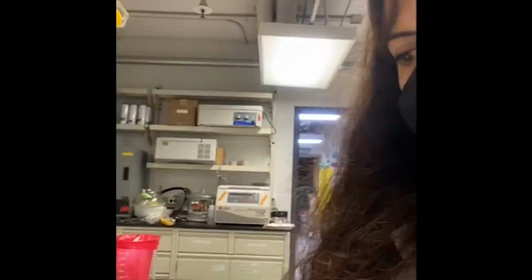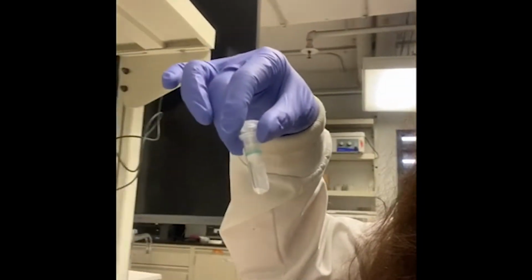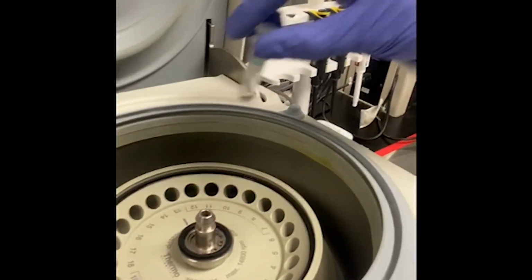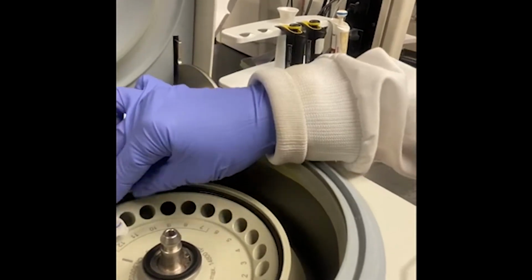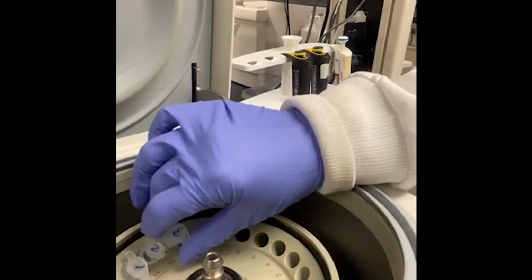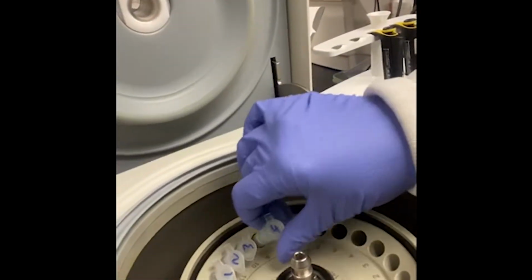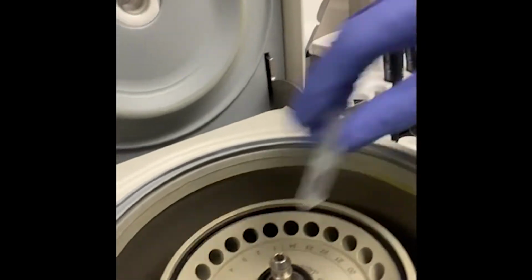Now we are going to centrifuge our loaded columns, and we are going to discard the flow through collected into these collection tubes. The important thing here is putting the tubes evenly across the rotor, so the weight is distributed evenly and balanced, so we don't disturb or break the rotor.